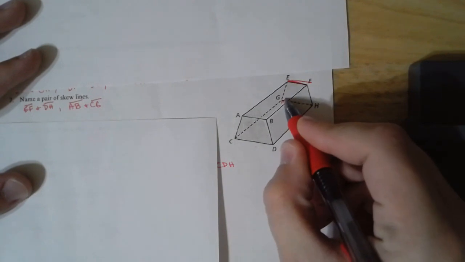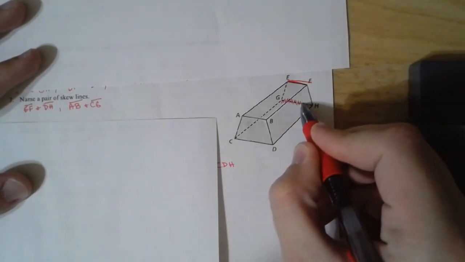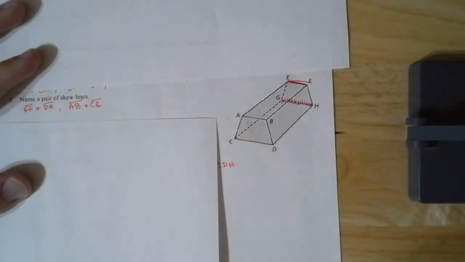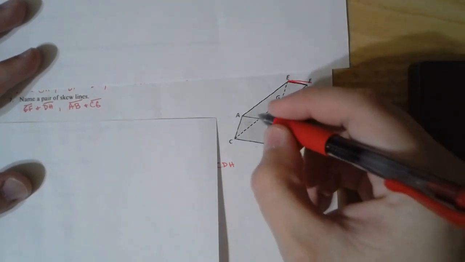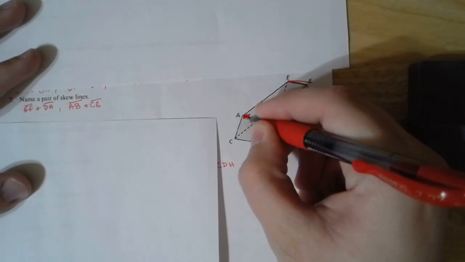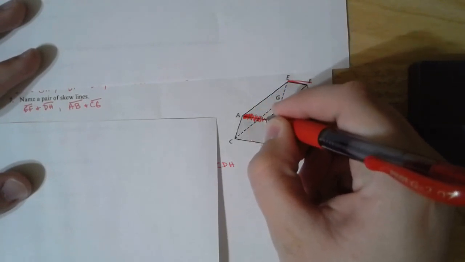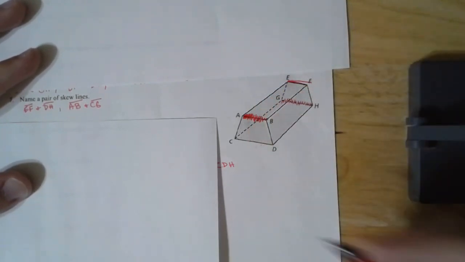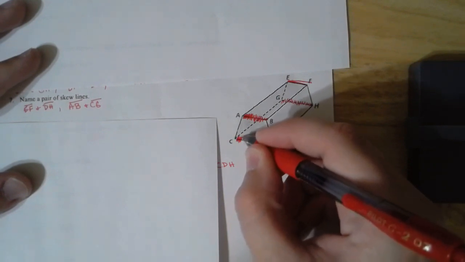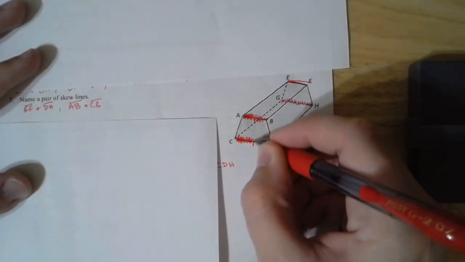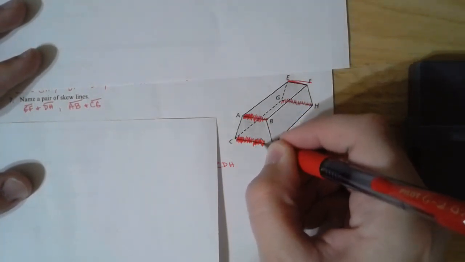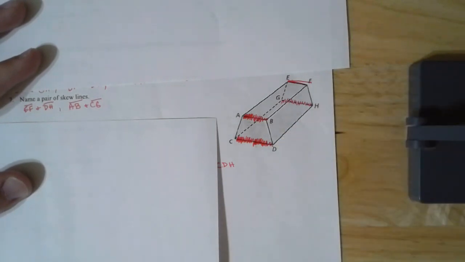So GH is going to get canceled out. We could also say AB is going to get canceled out, and then CD as well will get canceled out. So right off the bat, we cross off any parallel lines to EF.